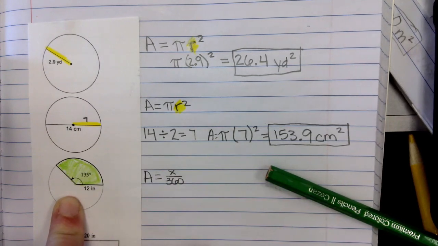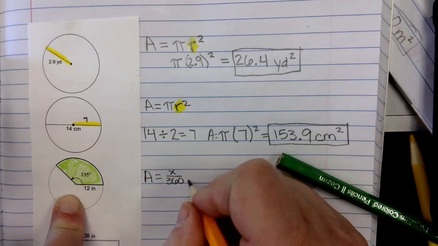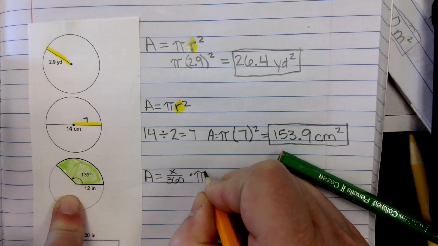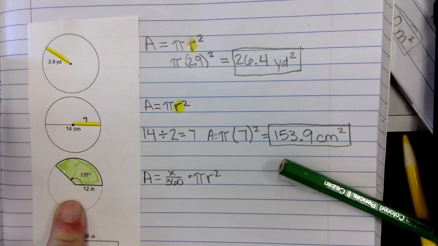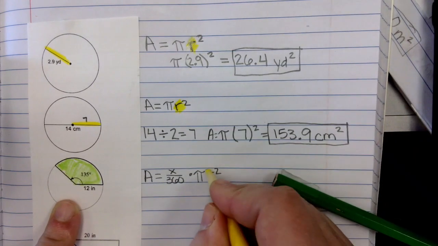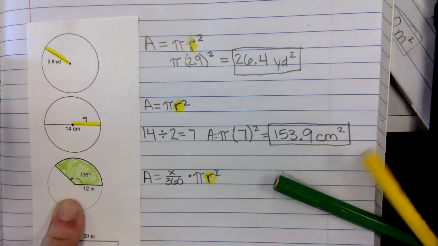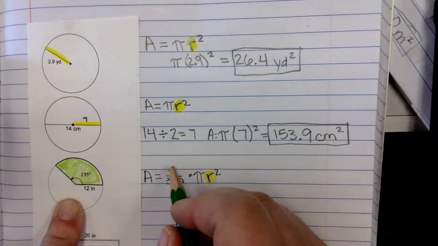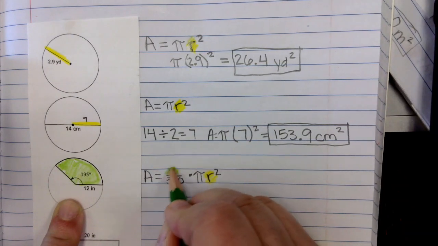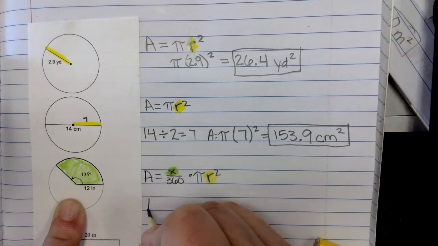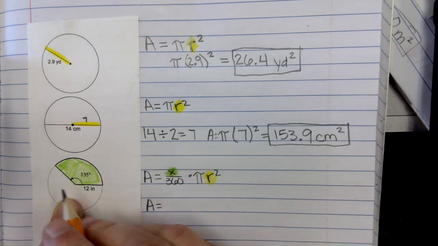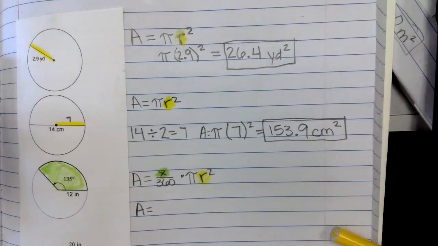If it was the other part, what if I wanted to find the white area? How could I find the other degree? 360 minus 135. Good. But in this case, I'm doing the green. So I'm going to take that 135 out of 360. So that's just the part of the circle I want.